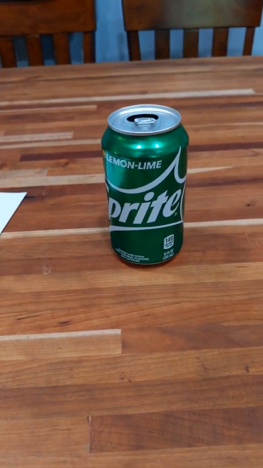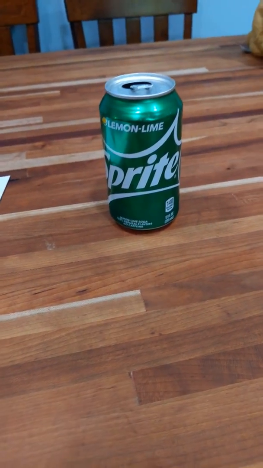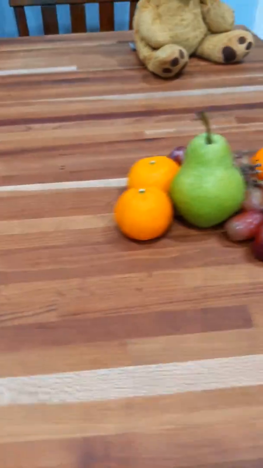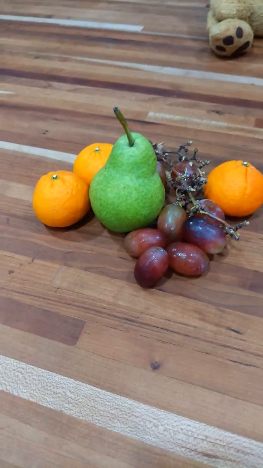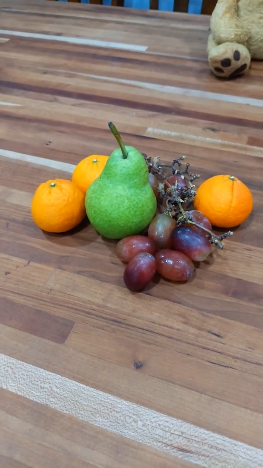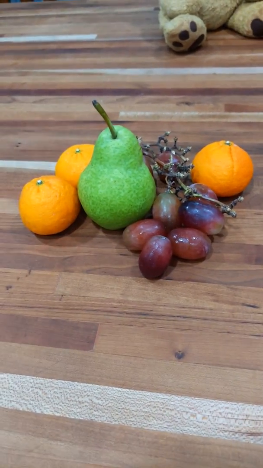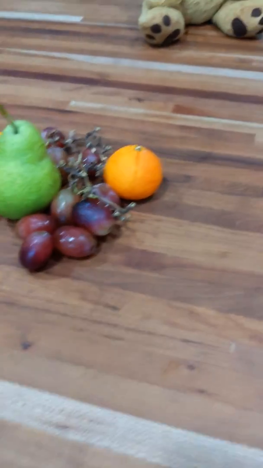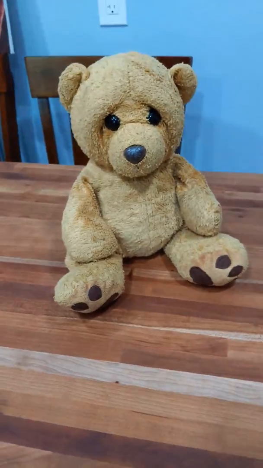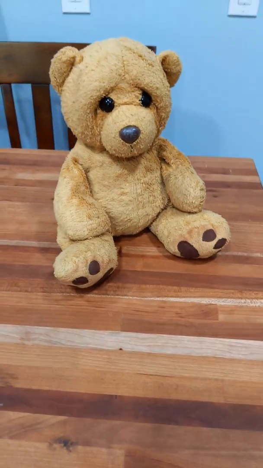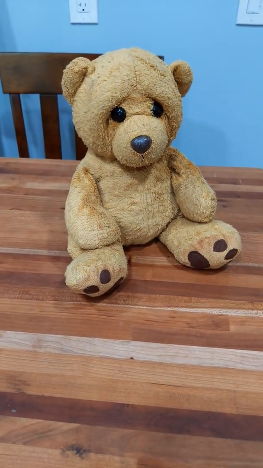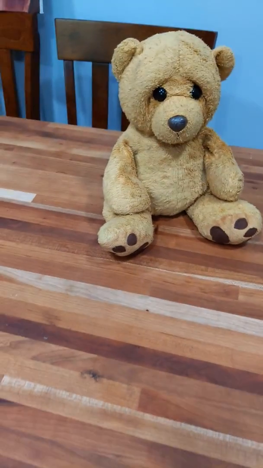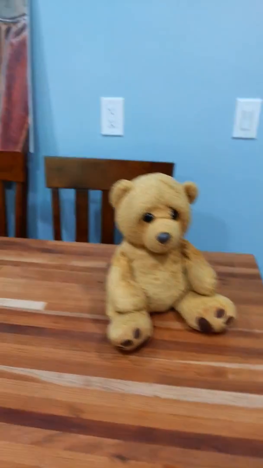Here's this Sprite bottle from my son's lunch. That could be interesting to draw. Food can be very interesting to draw. This looks like there are lots of circular shapes here. That could be interesting to draw. Oh wow, I have my son's stuffed animal. I see a lot of nice curved lines there. That could be interesting to draw. So it's anything you can think of that you would like that's interesting to draw.